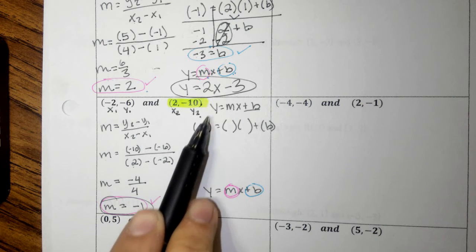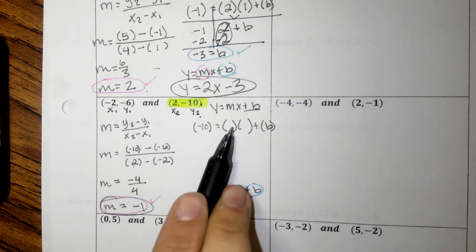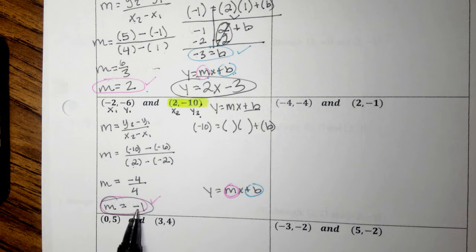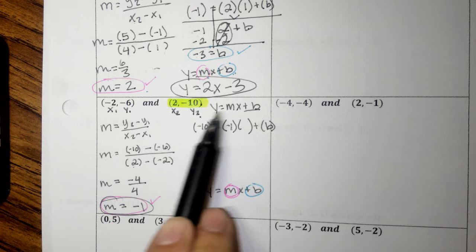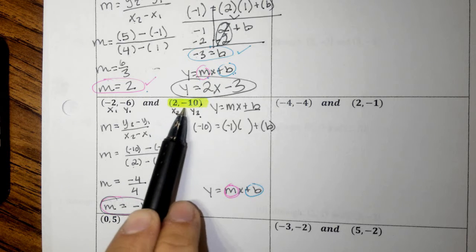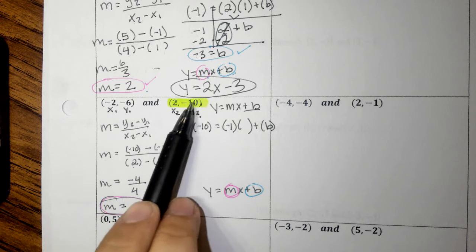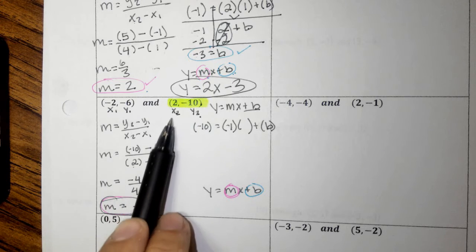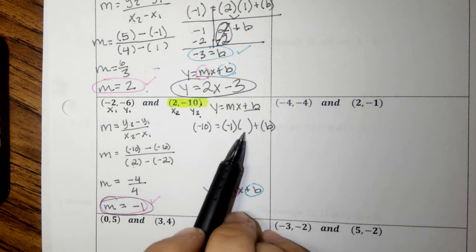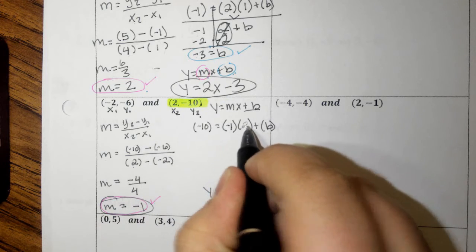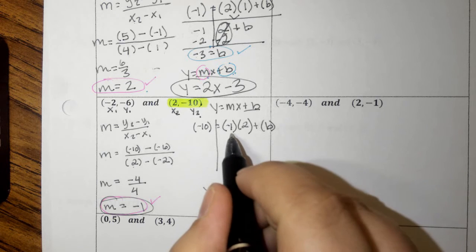Okay. This bubble is in place of y, and the y value I'm using is -10. This bubble is in place of m. The slope we found is -1. This bubble is in place of x. I have to use the 2 for x because I used the y value from this ordered pair. I couldn't use the -2 because that's not in the same ordered pair that I've already used. Have to use the numbers from the same ordered pair. So x is going to be 2. I've drawn my line down the equal sign, and I think I'm ready to start solving.